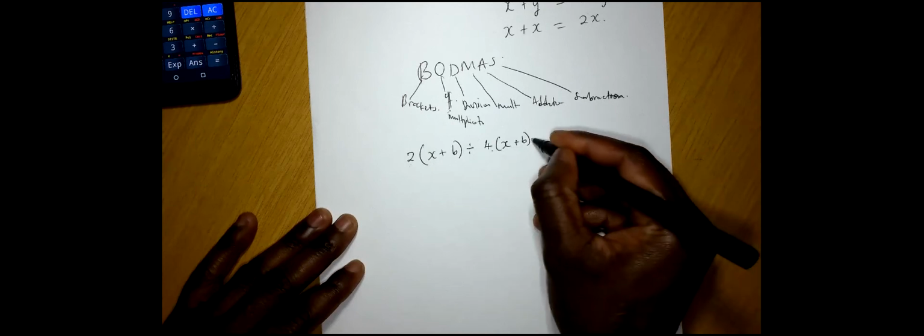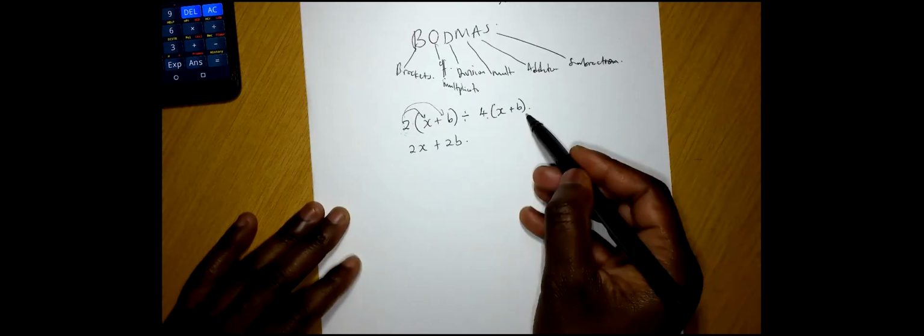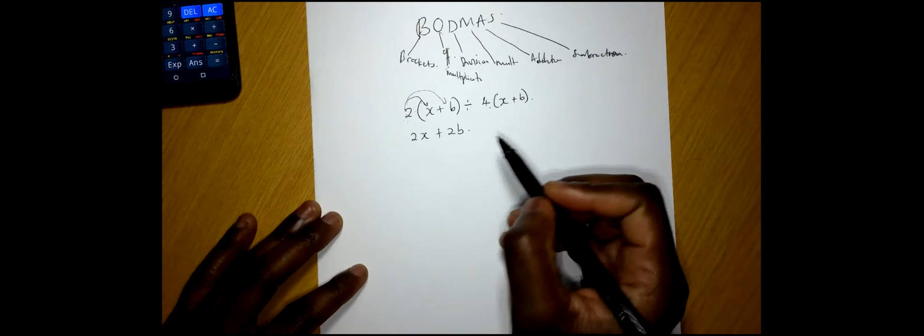Now what do we need to do here? We need to first remove the brackets. So I'm going to say 2 times x is 2x, then 2 times b is plus 2b. That's how we remove the brackets. The same applies to that side as well. By removing the brackets, you're multiplying each and every item there into the next one.